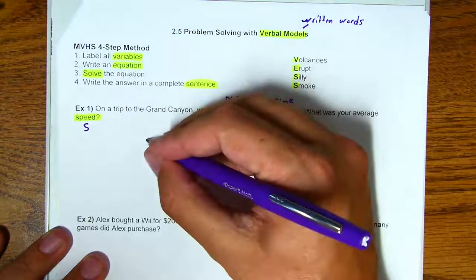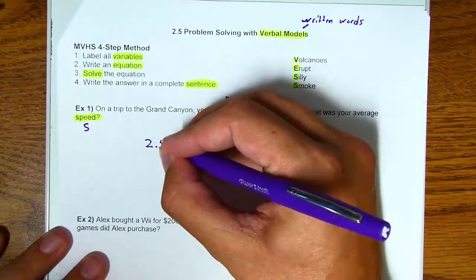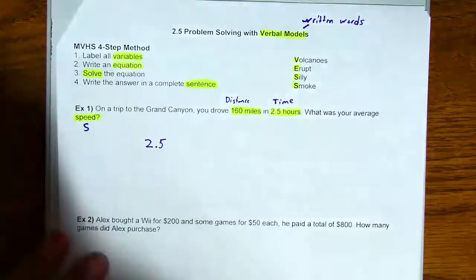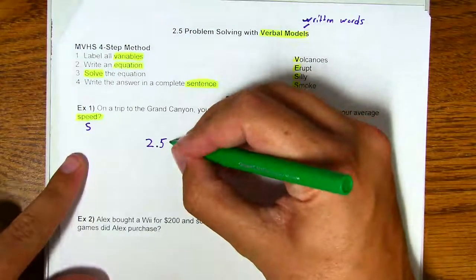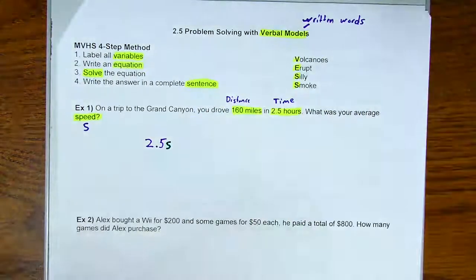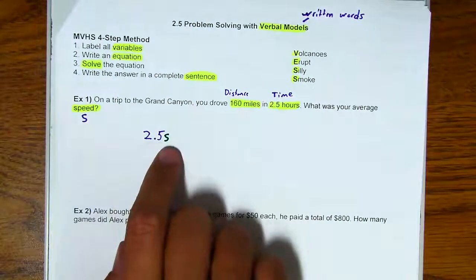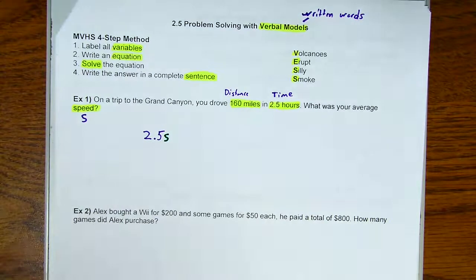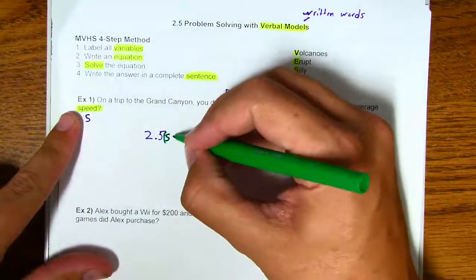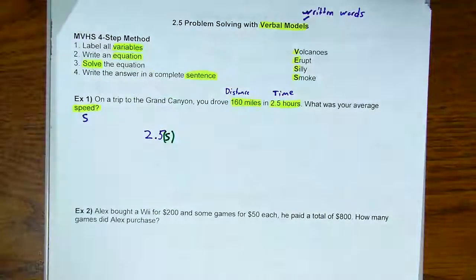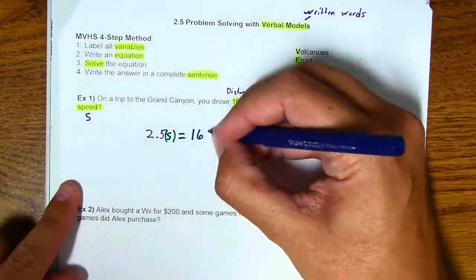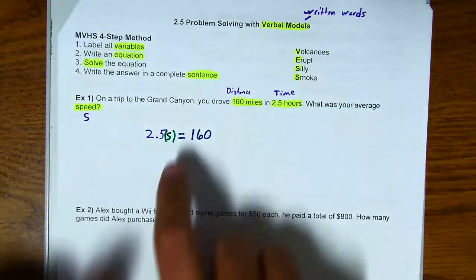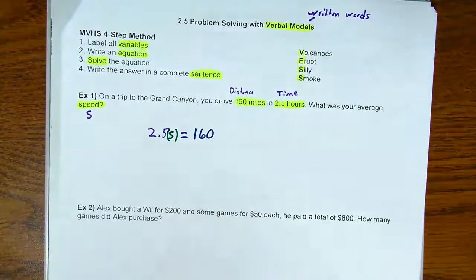So how this would be written in an equation is 2.5, which represents our hours, is going to be multiplying our speed, which we don't know yet. That's what we're going to solve for. 2.5 times s. And you know what? I'm going to put s in parentheses, and I'll go over that in a second. Equals our distance, 160. So our speed times our time is going to equal our distance.